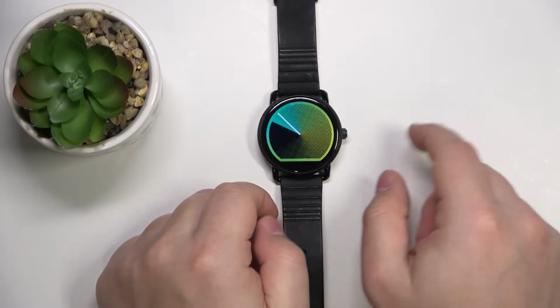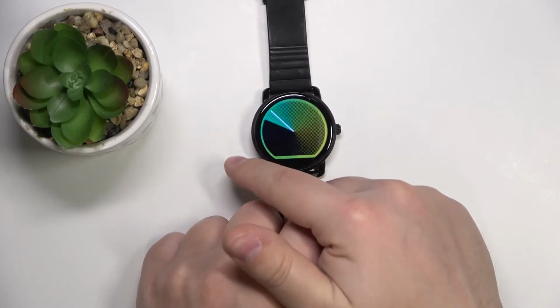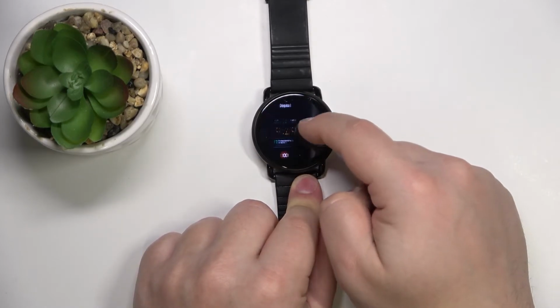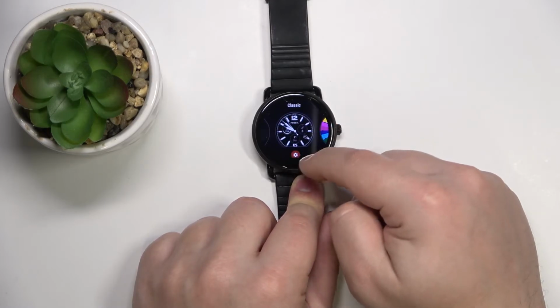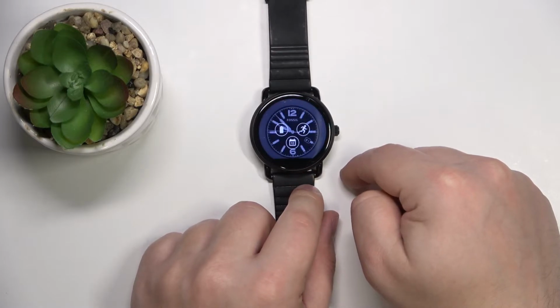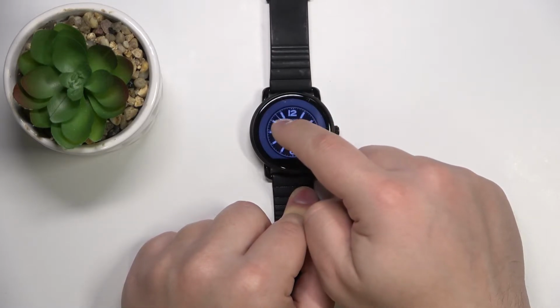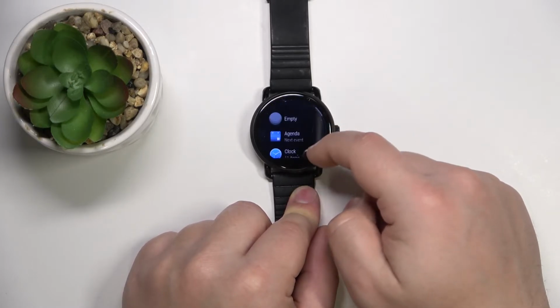You can also customize some of the watch faces. To do it, open the watch face menu again, like this, and some of the watch faces have this settings icon below them. You can tap on it, so for example, tap on the settings icon here, and we can change a couple of things. We can change widgets. To do it, simply tap on the widget you want to change and select the desired widget from the list.